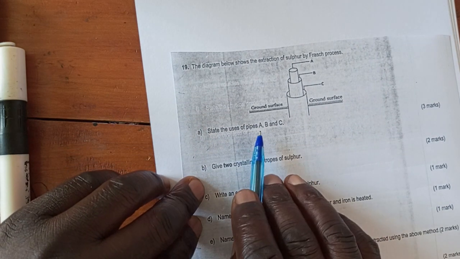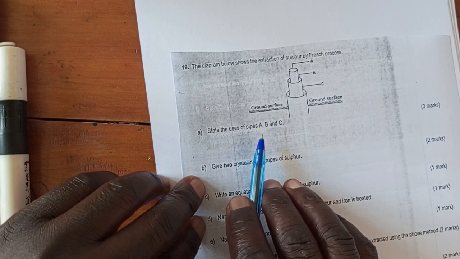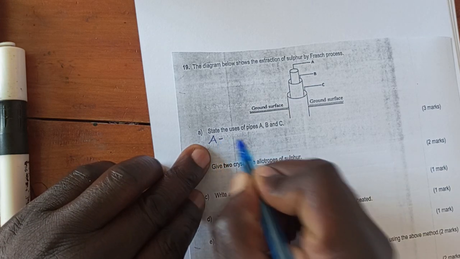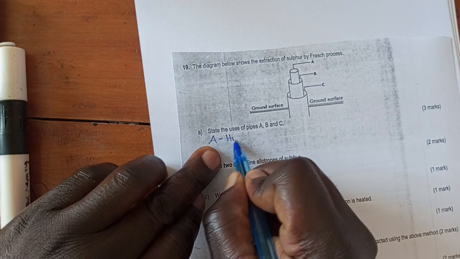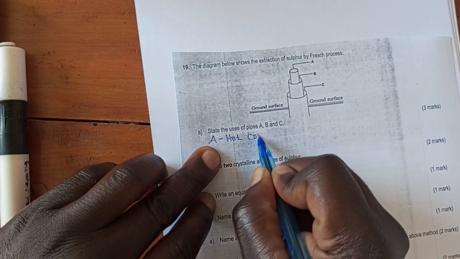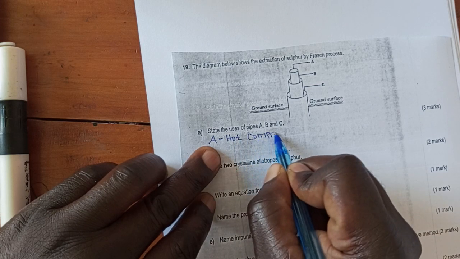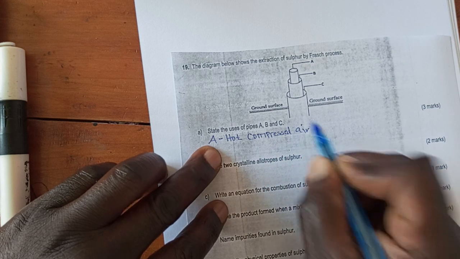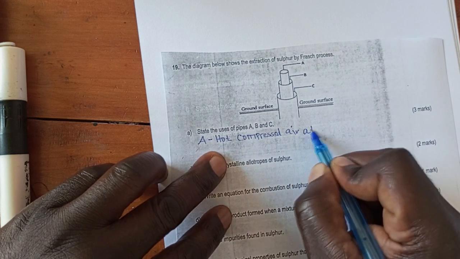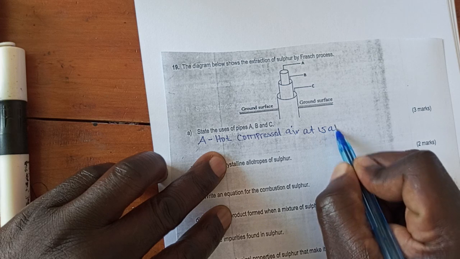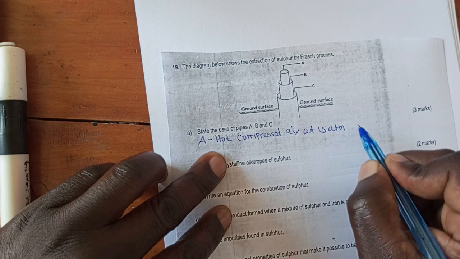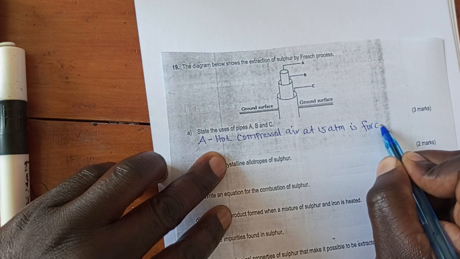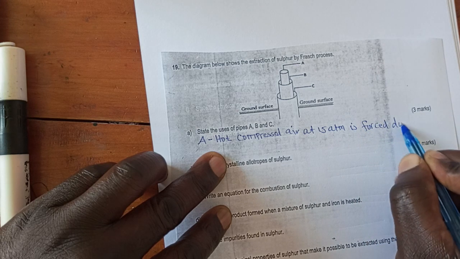Pipe A. So in pipe A we have hot compressed air, at a pressure of 15 atmospheres, forced down.